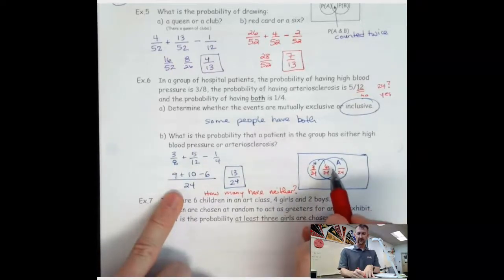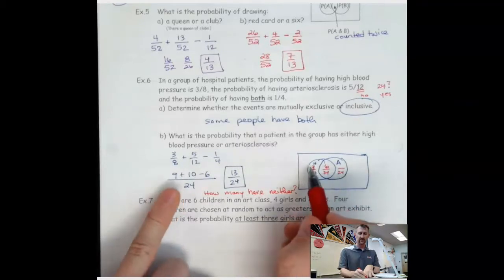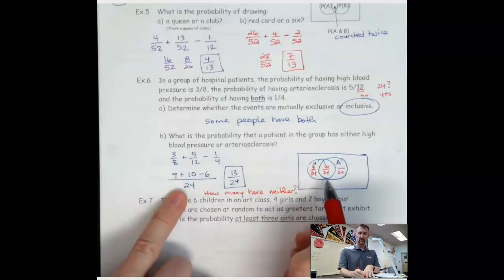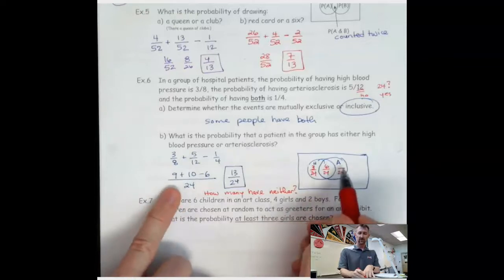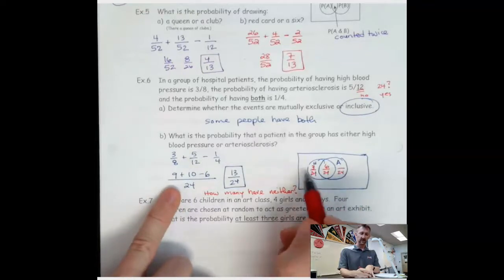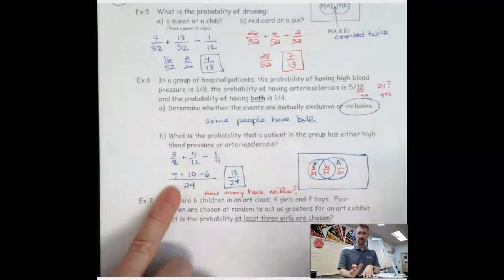So I hope you understand that. If you don't, you can ask a question, ask us. So the high blood pressure is 9 out of 24. But 6 of those 9 had both. So that means only 3 had high blood pressure by itself.